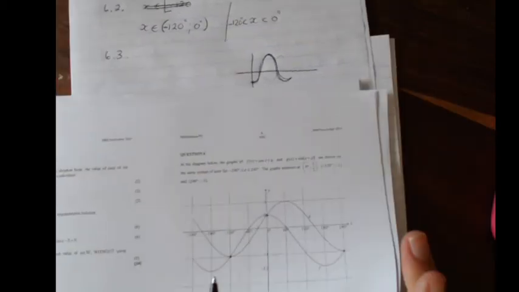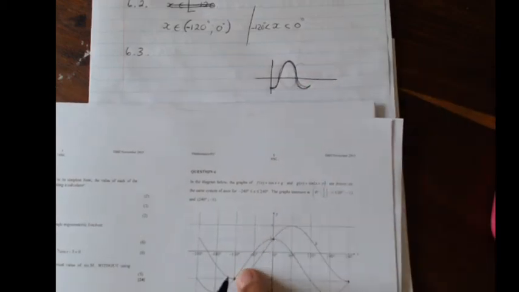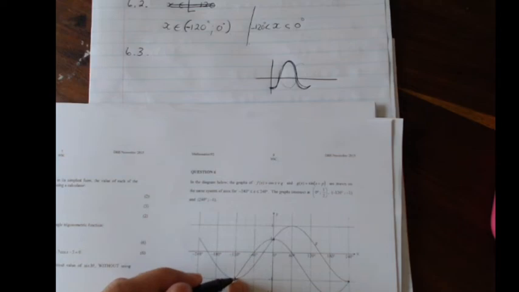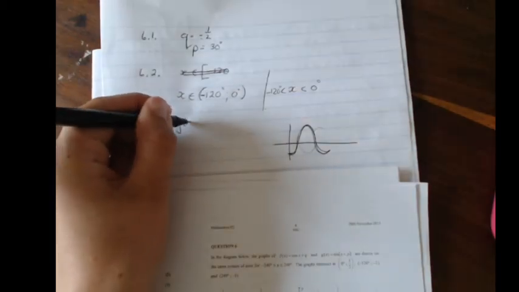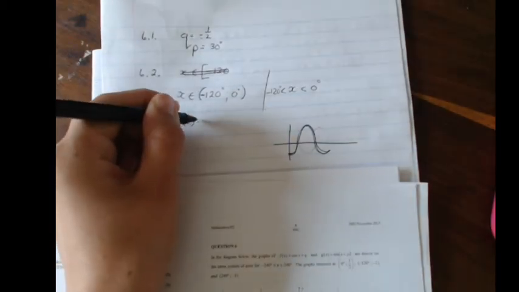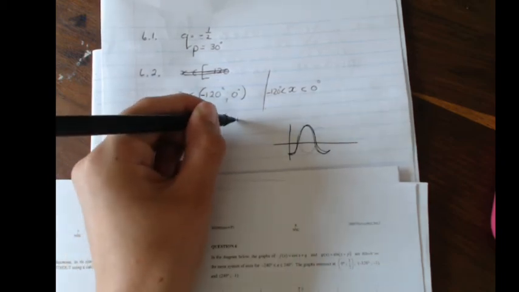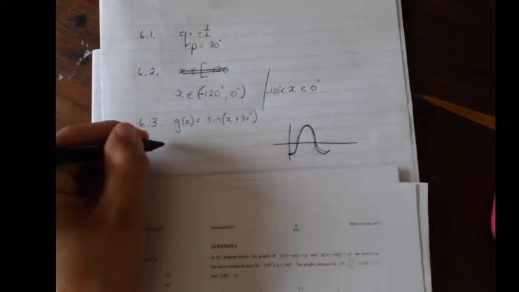Now, you can do one of two things. You can just take this point here, search for it on the graph. There it is. This graph does move between -1 and 1, and just move this there to the 0 point. So move it forward 120 degrees. Right, so that's something you can do. You can take the graph of gx, which is currently sine of x plus 30 degrees, and then just move it forward 120 degrees.